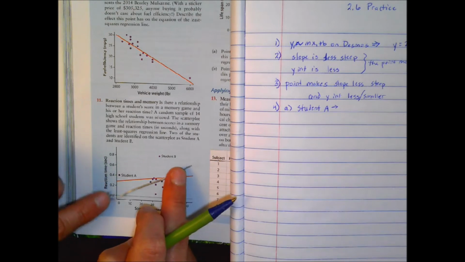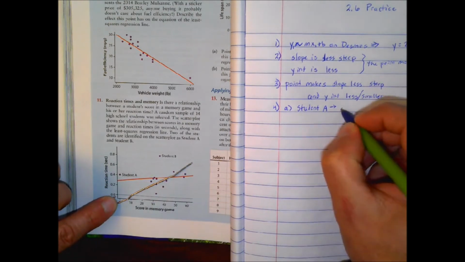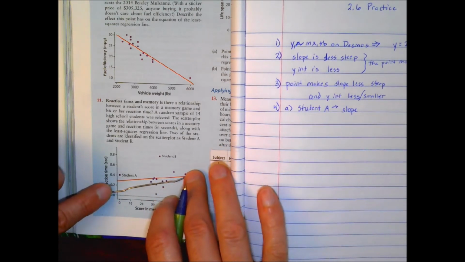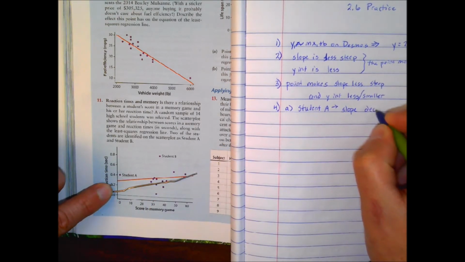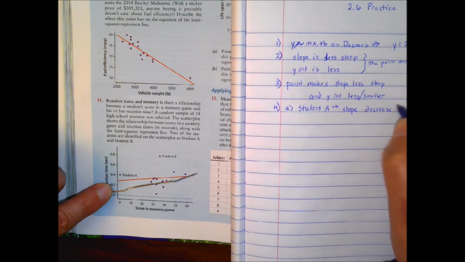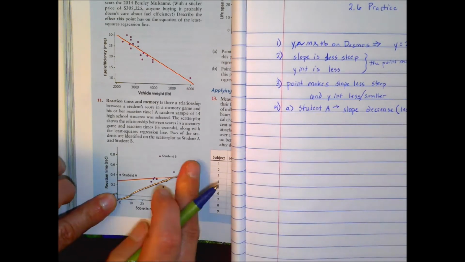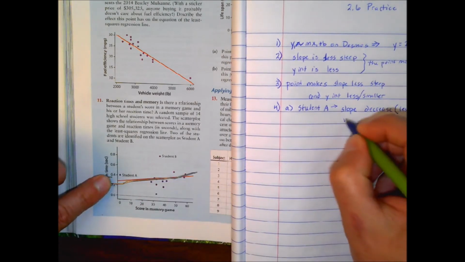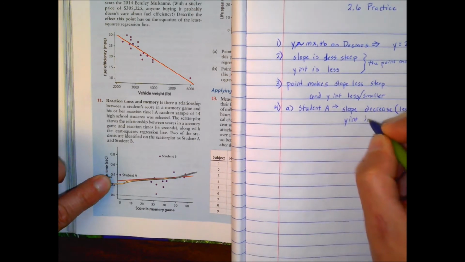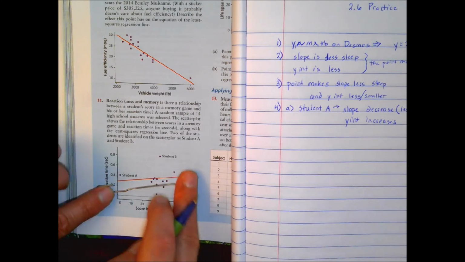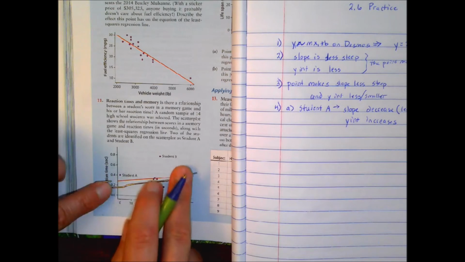Okay, so think about what happens to the slope here. So the slope will decrease. We're less steep. And the y-intercept, okay, the y-intercept was down here, y-intercept increases. Okay, so the slope up and over becomes less steep, the y-intercept increases.